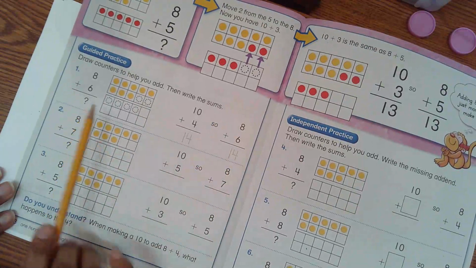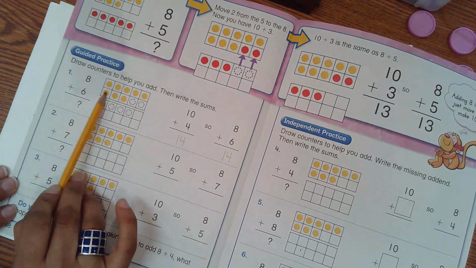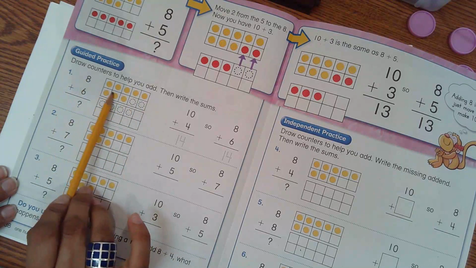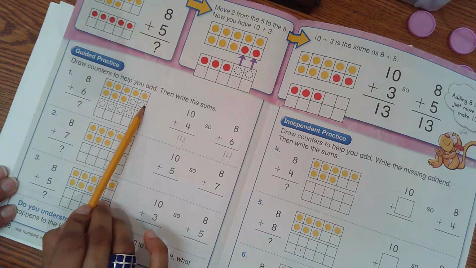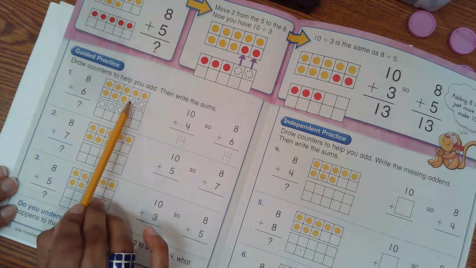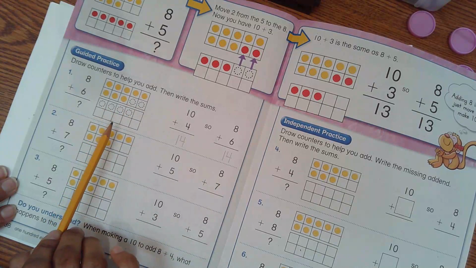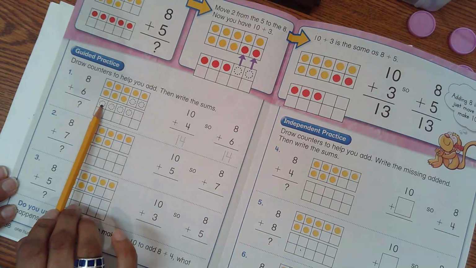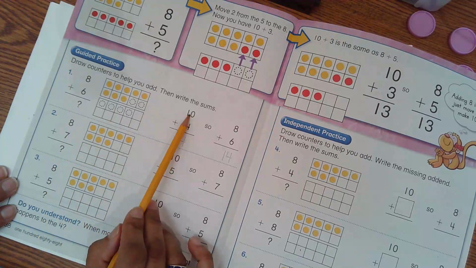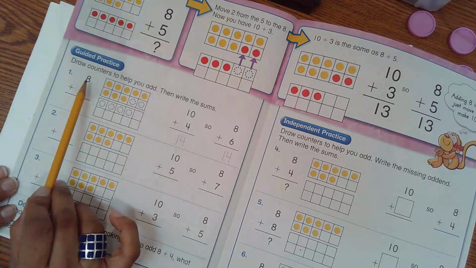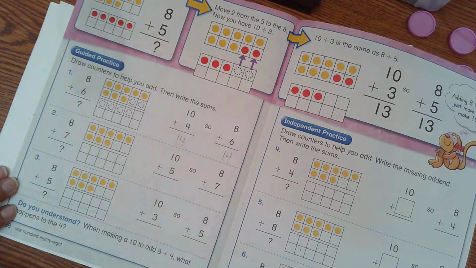All right, let's do the first example. 8 plus 6. Here's my counter, the yellow counter, and then the 6, the dotted one. So 1, 2, 3, 4, 5, 6. You fill the empty boxes in the first 10 frame, so now you have 10, and then what's left you put on the bottom. So 10 plus 1, 2, 3, 4 equals 14. That means 8 plus 6 is 14.